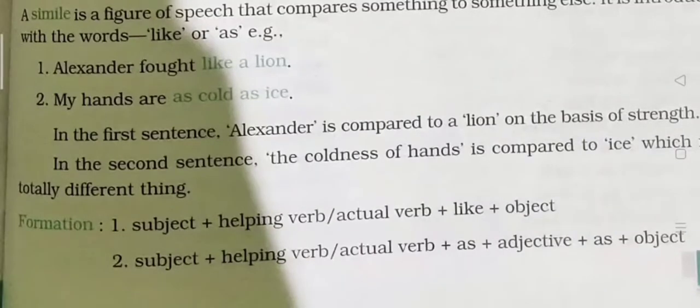See the formation of the sentence, and you have seen that we have used like and as for comparing the things. Formation, first of all, subject: he, she, it, you, we, whatever it is. Helping verb or actual verb like fought, are, plus like, and then object. He fought like a lion. This is the formation. Second, when we are using as: subject plus helping verb or actual verb plus as plus adjective plus as plus object. Twice as will be used and in between there will be an adjective. My hands are as cold as ice. Adjective is cold, helping verb is are, the object is ice, and as is used.